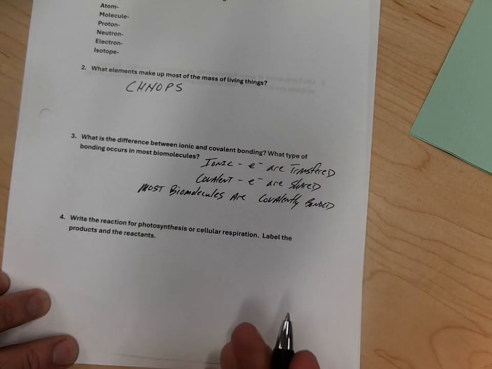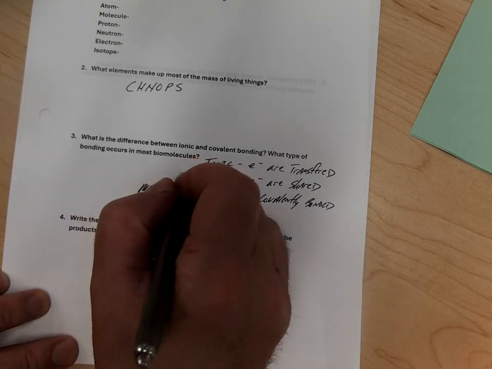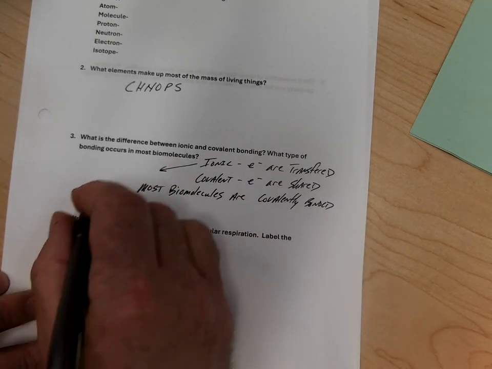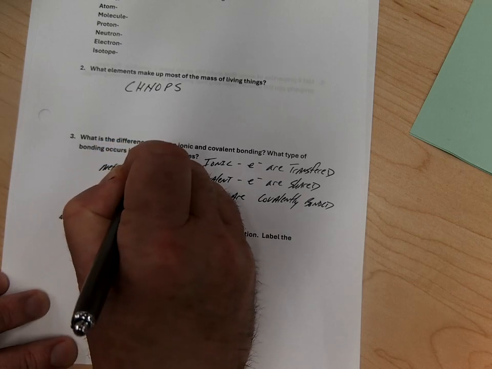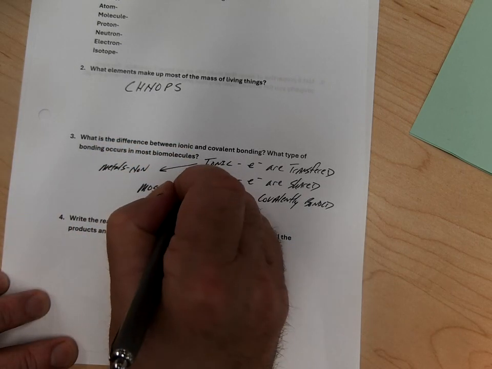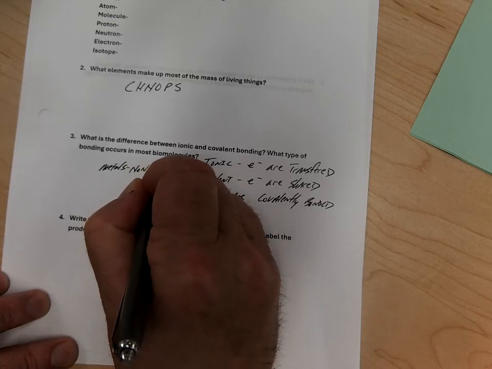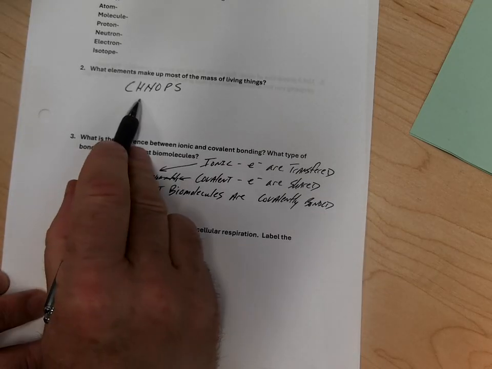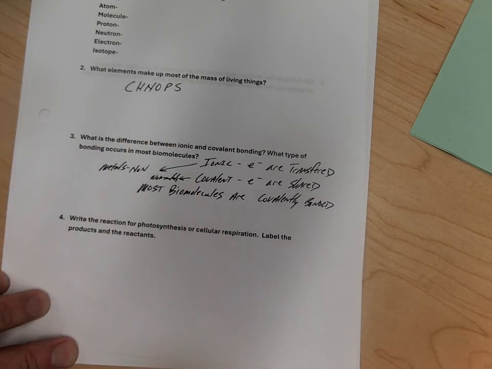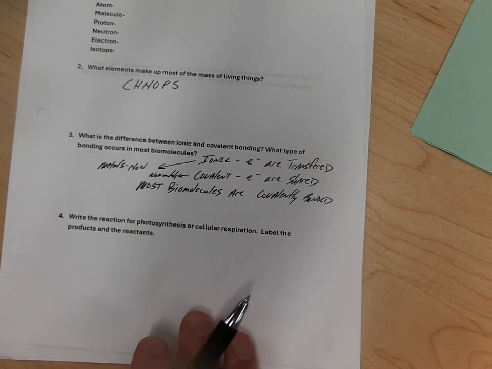Then, if you wanted to, as far as differences between ionic and covalent as well, you could say that ionic bonds happen between metals and nonmetals, whereas covalent bonds happen between nonmetals. And carbon, hydrogen, nitrogen, oxygen, phosphorus, and sulfur are all nonmetals. That's how you know that living things form covalent bonds.